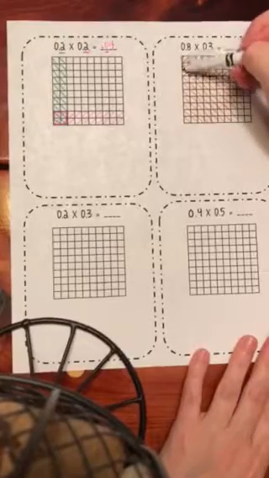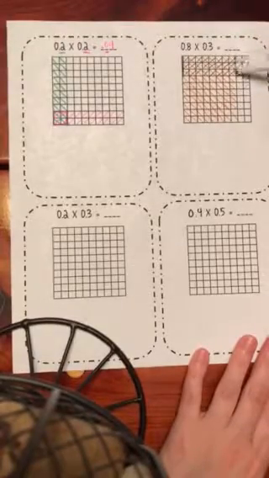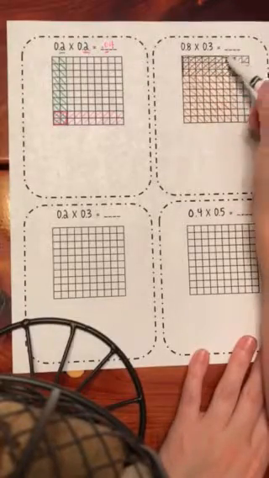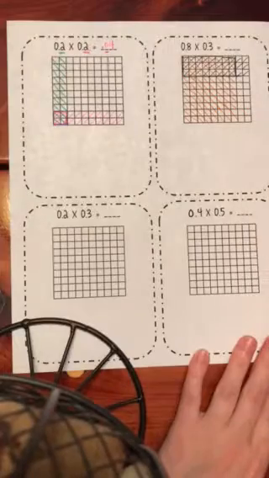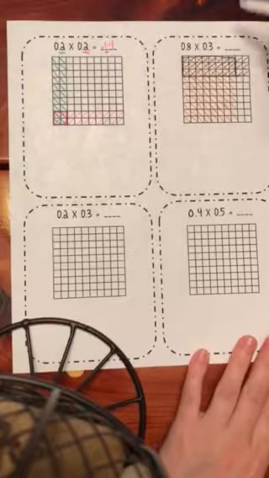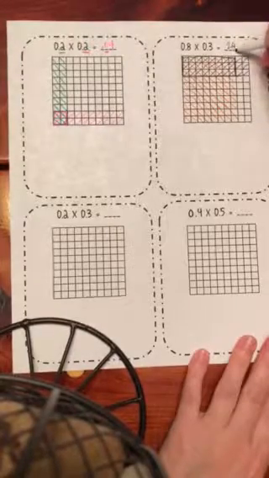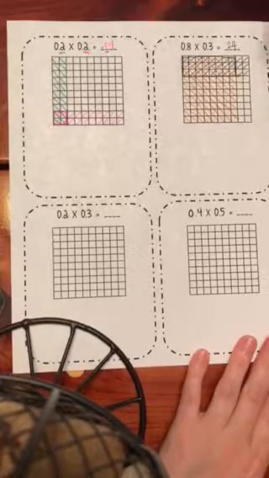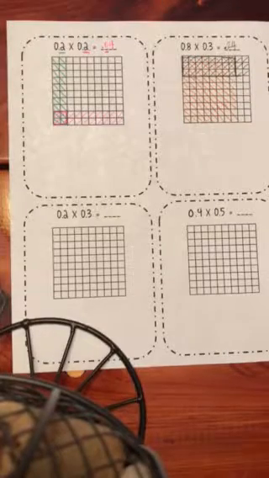My array shows me that I have 8 sets that have been cut into 3 groups. So 8 times 3 in this array I know is 24, and I can easily see that this 24 is out of 100, so that's 24 hundredths.